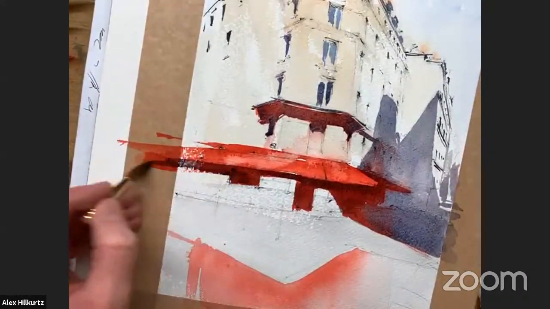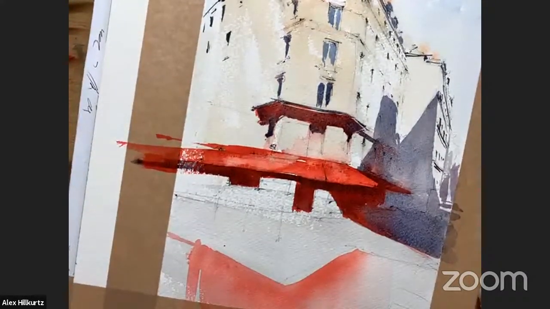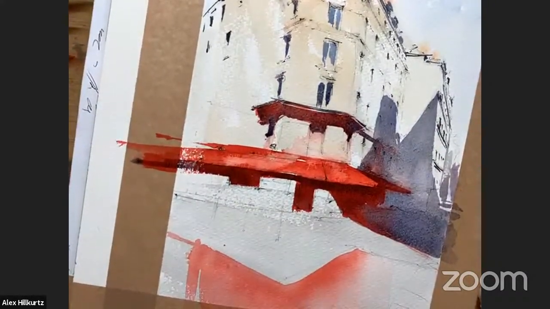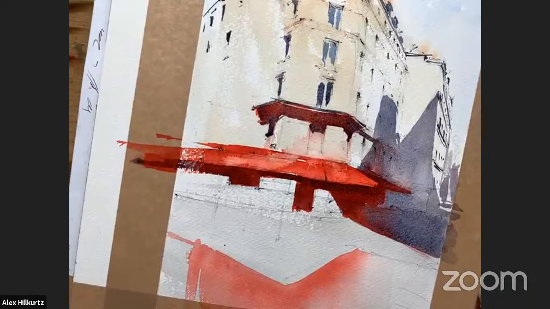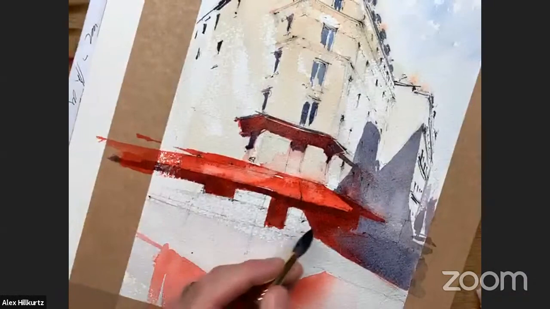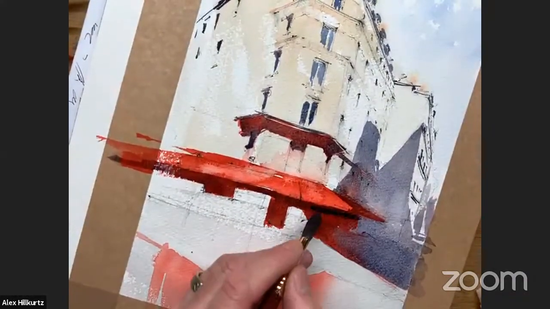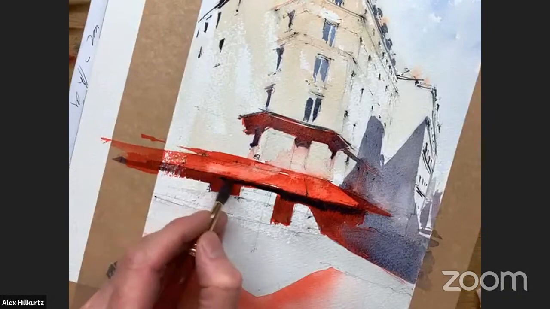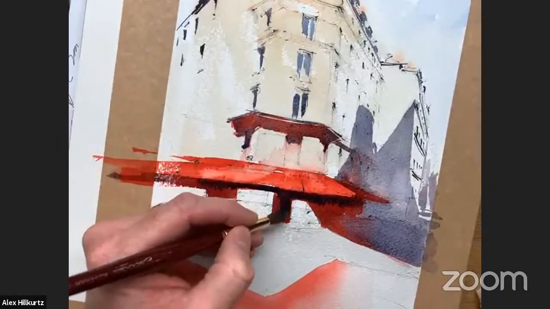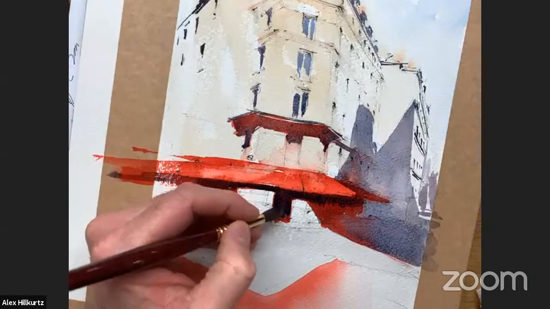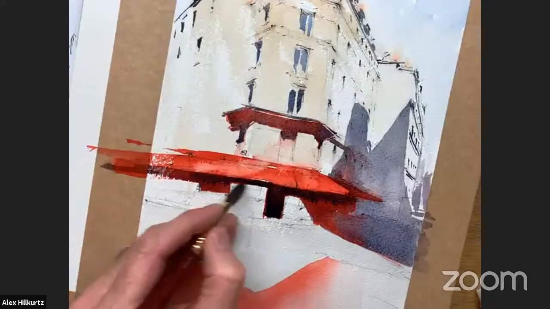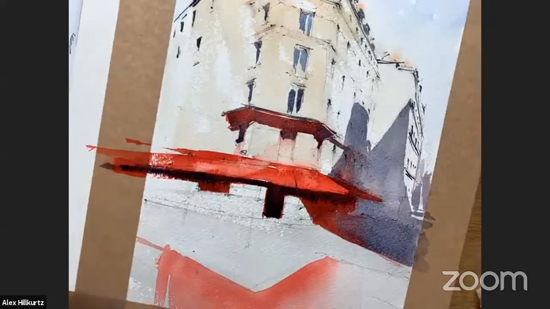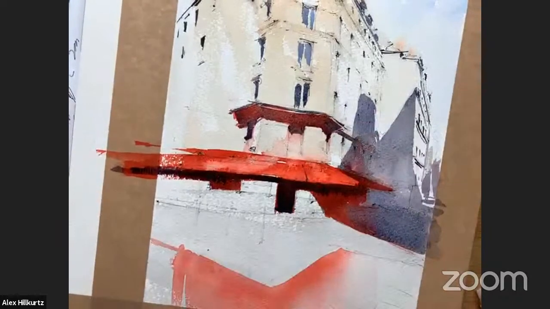There's some windows and some doorways. And I want to make sure that really, oh, here we go, wow. Yeah, that starts to feel better.